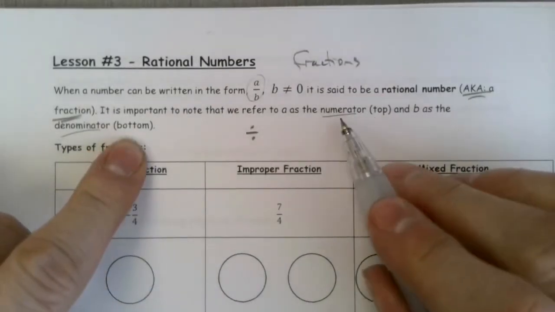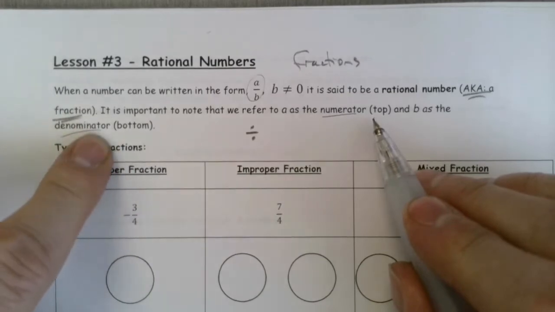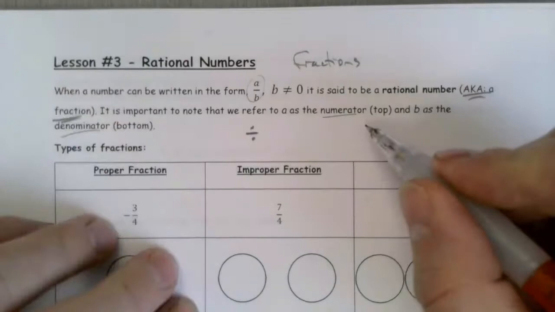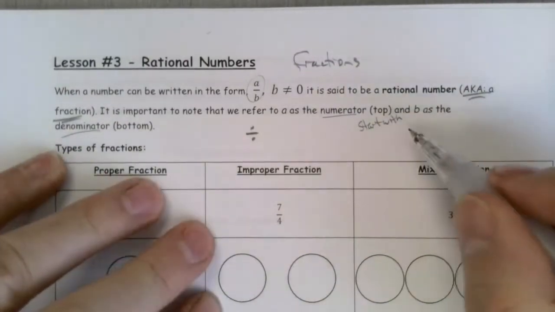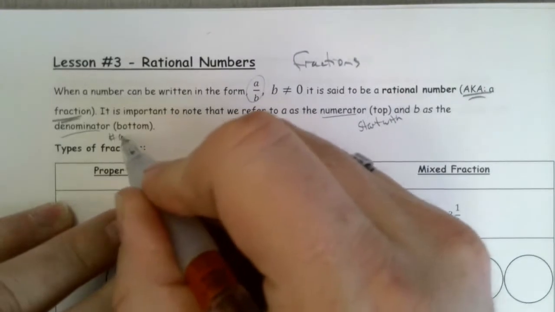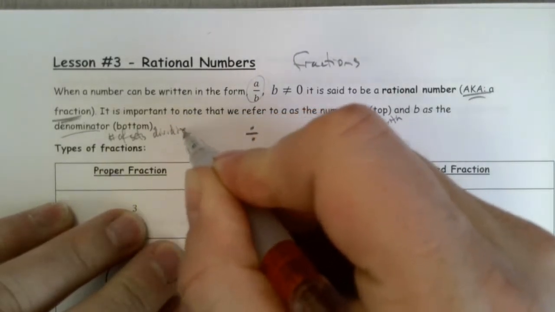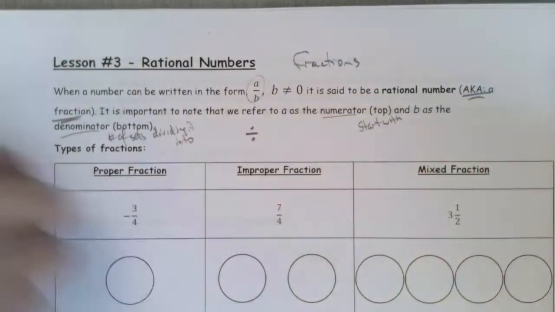Remember, we call the top number there the numerator, and the bottom one is the denominator. The numerator is kind of the amount that we start with, and then the denominator is the number of sets we're dividing it into. At least this is one way of thinking about it. The number of sets we're dividing it into.